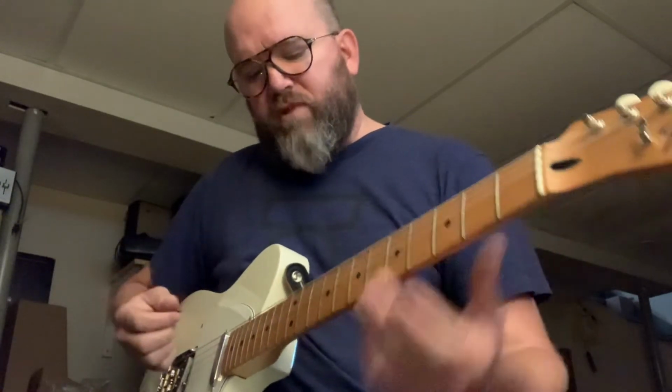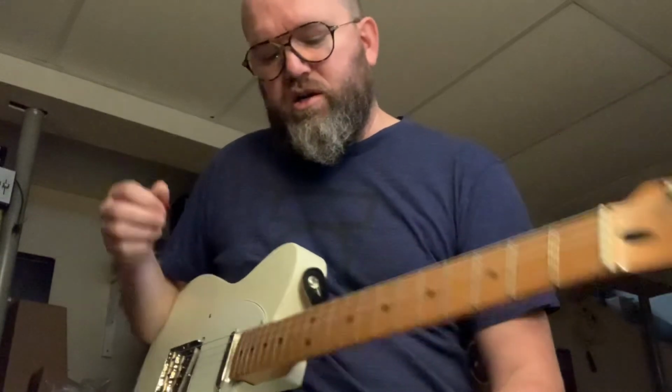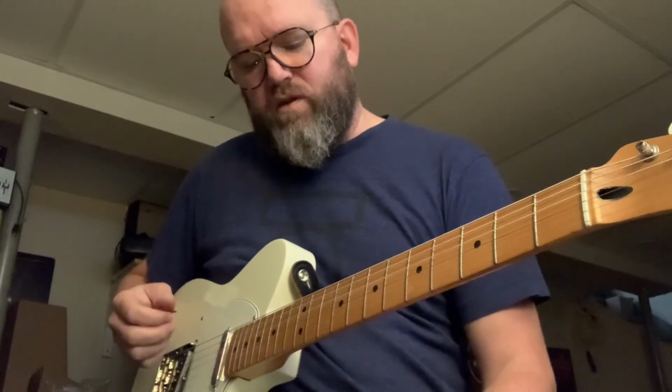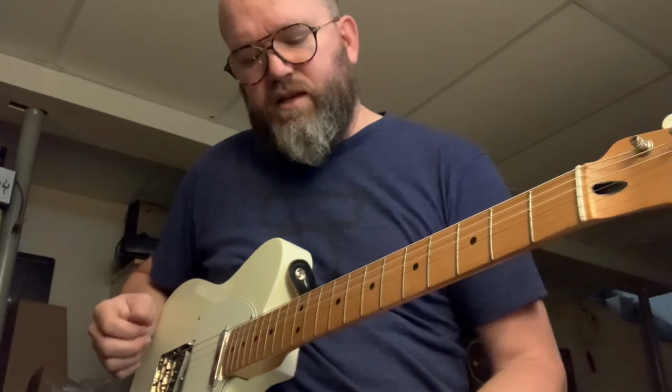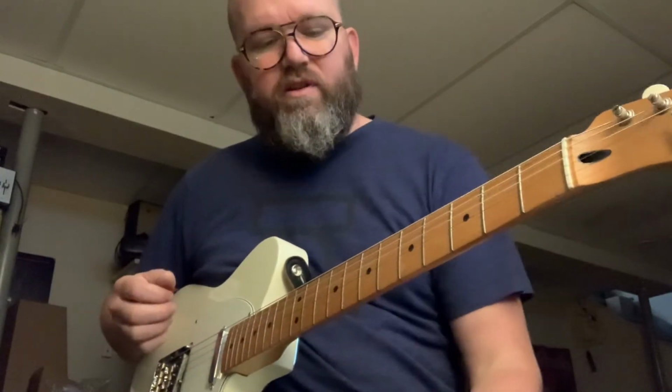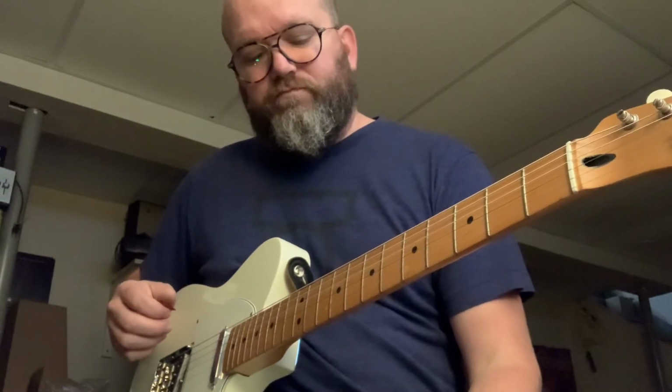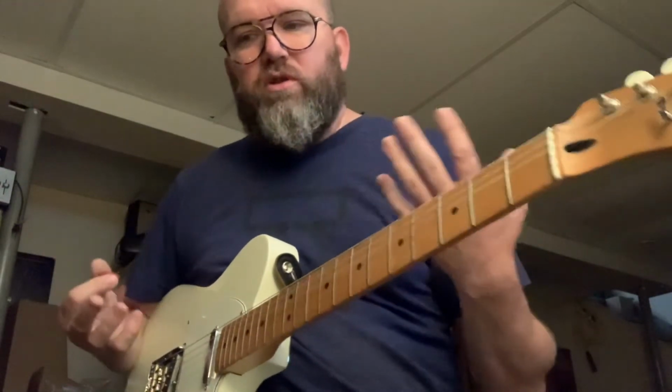To add some additional color to the whole tone scale. Color tones, basically. And they're always going to be outside of that whole tone sound, but still structured against the whole tone.